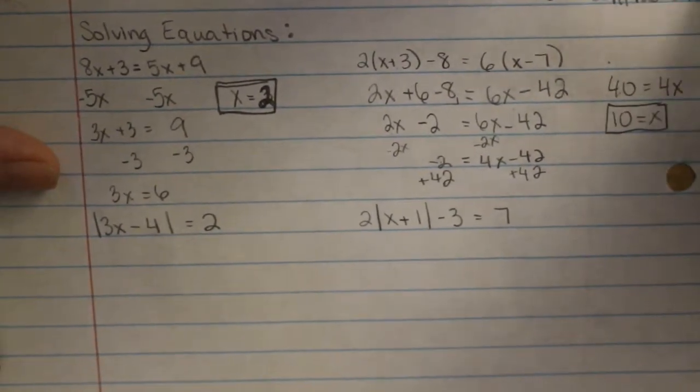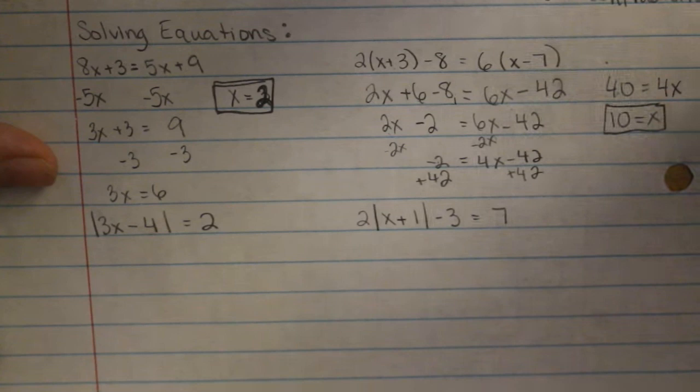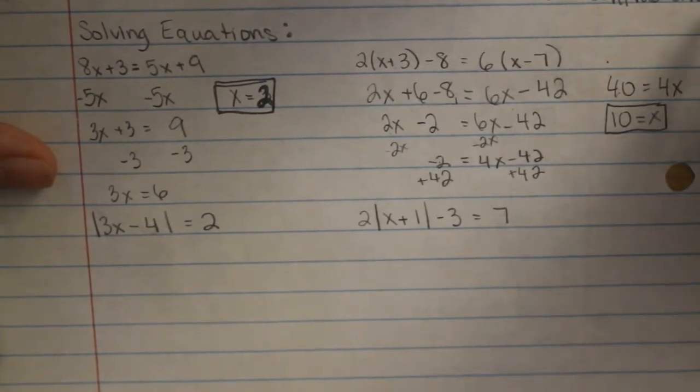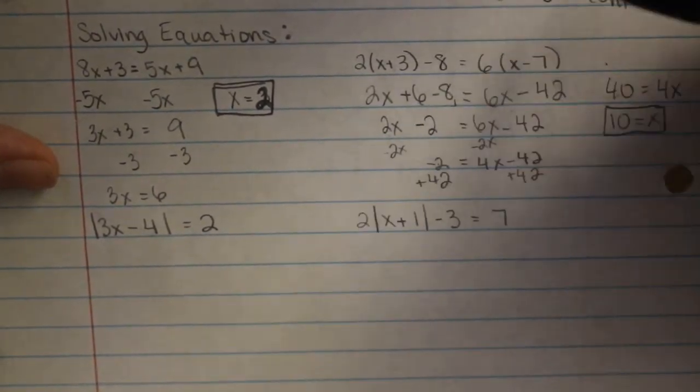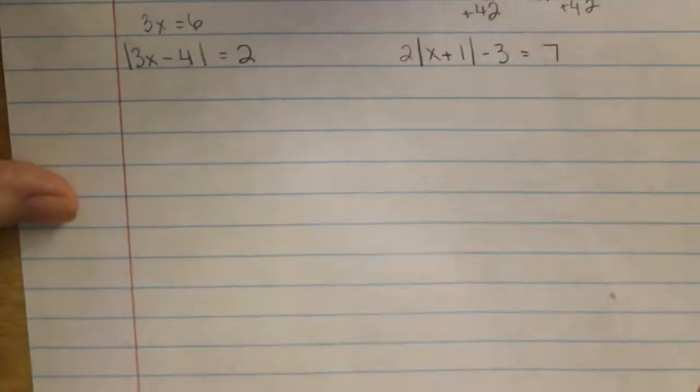Basically, identities mean it's true. When you look in the mirror, you are seeing your identity. It is who you are, whereas a contradiction is something that is not true. It contradicts itself. Okay, so let's move on to absolute value.